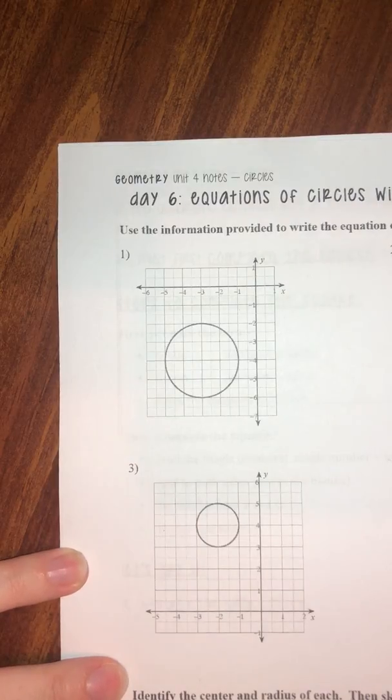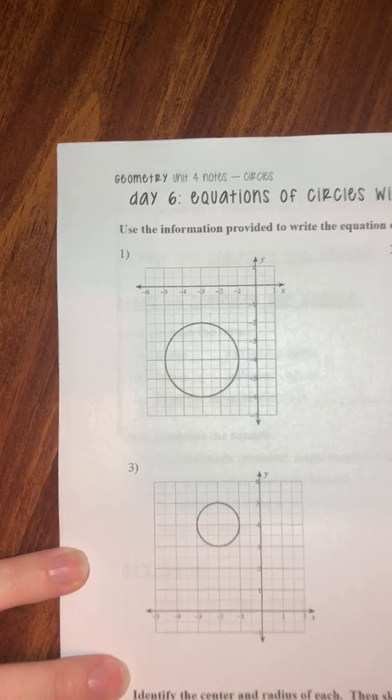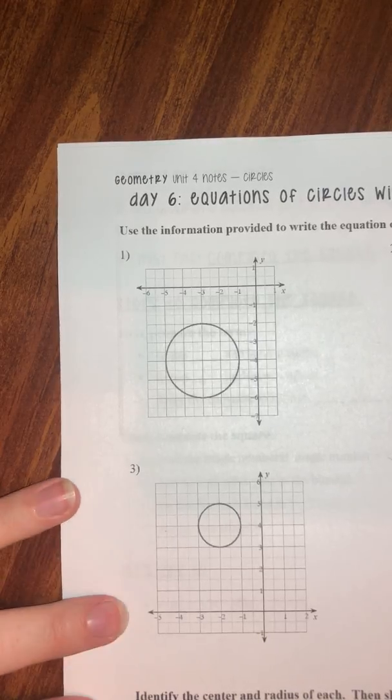All right, guys, this is Miss Bagwell. I am sitting at home with the flu and wanted to make sure that you still got your notes done, though, for Unit 4. So this is your Day 6 notes, starting with number 1.